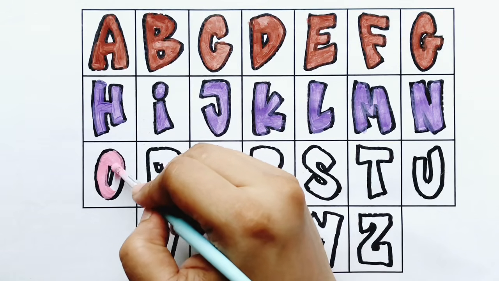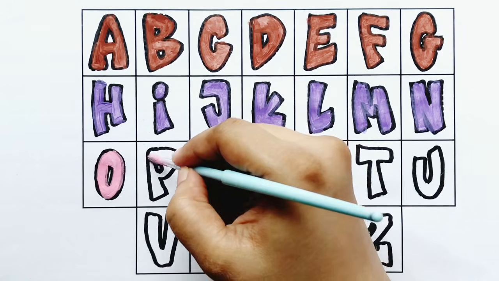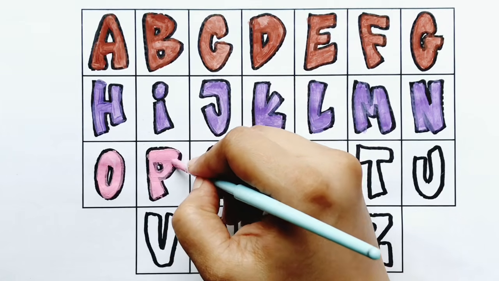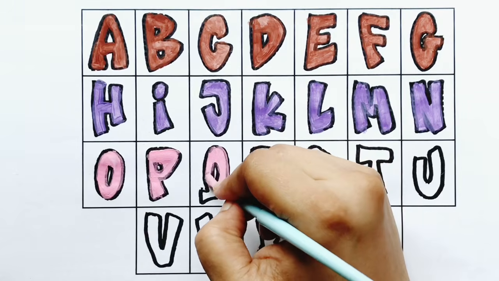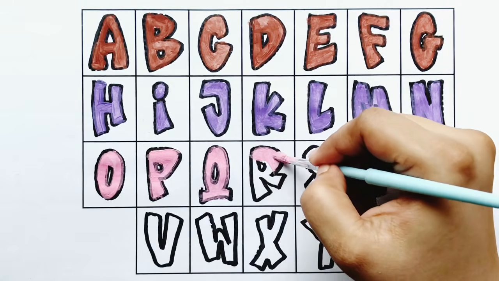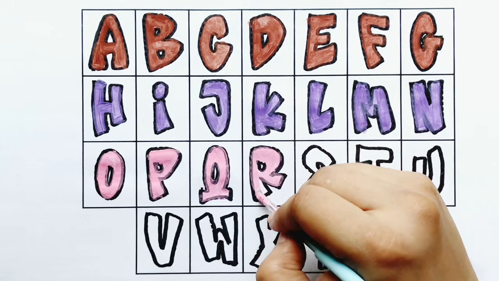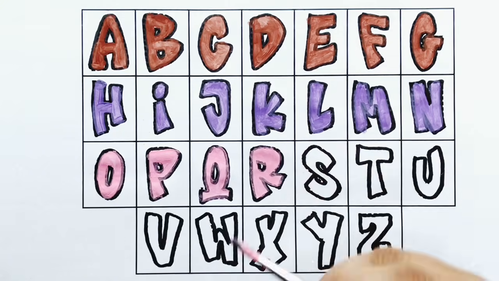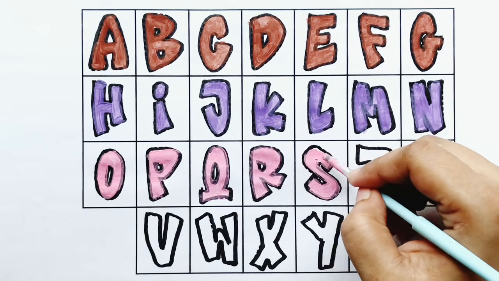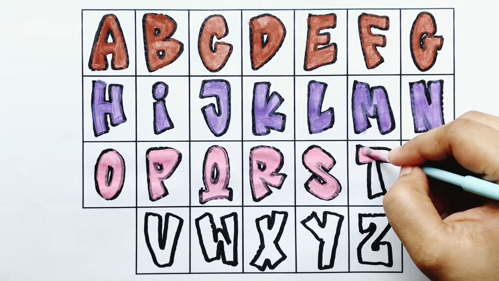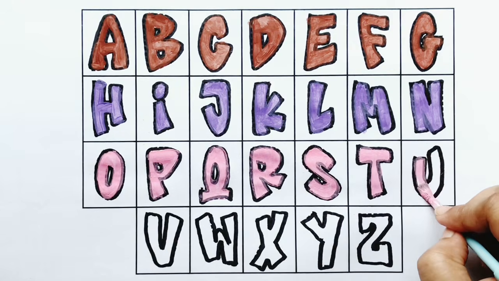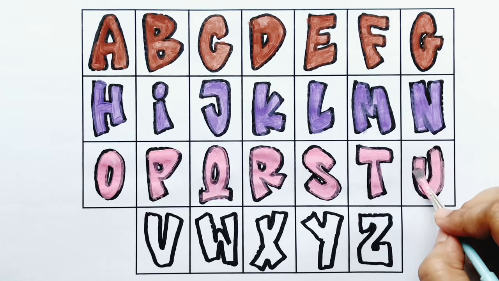Light pink color. O for orange. P for pig. Q for queen. R for rabbit. S for sun. T for tiger. U for unicorn.